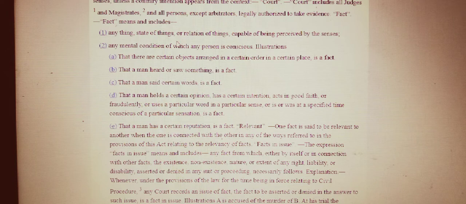That a man holds a certain opinion, has a certain intention, acted in good faith or fraudulently, and uses particular words in a particular sense, and is or was at a specified time conscious of a particular sensation. That मेरी इंटेंशन है कि मैं घर खरीदूं. मेरी ओपिनियन ये है कि नरेंद्र मोदी एक अच्छे प्राइम मिनिस्टर हैं. तो ये क्या है? ये मेरी अपनी एक ओपिनियन है जो मेरे दिमाग के अंदर है.